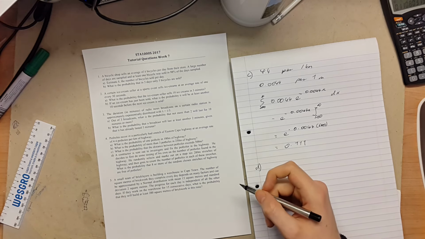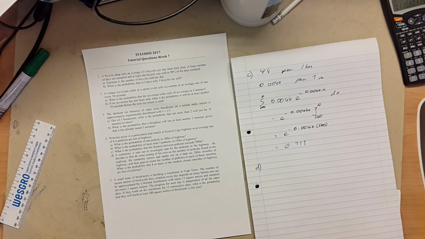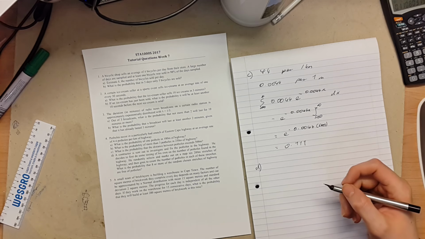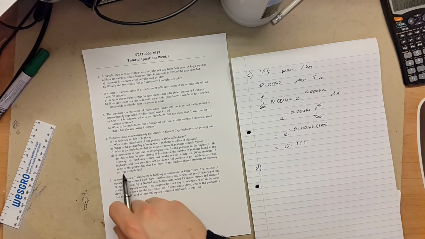So how are we going to think about this question? Let's think about it in terms of one of the 200 meter stretches. Remember, he's got 10 of these. This is also going to be a two-part question like we'd seen previously. So we have 200 meters of road, and we're going to try to find the probability of one of these having no potholes, because he wants to find out the probability of a randomly chosen stretch having no potholes.